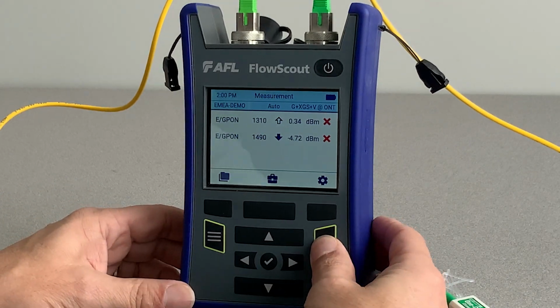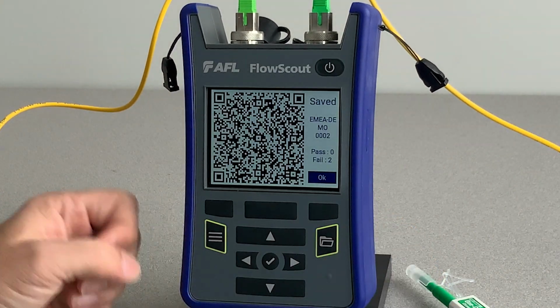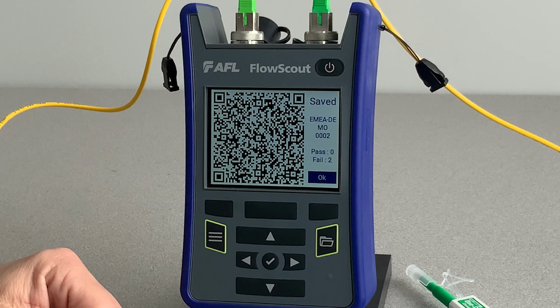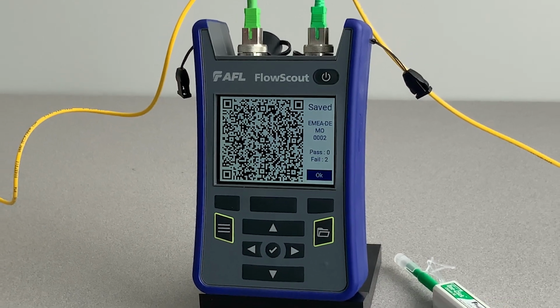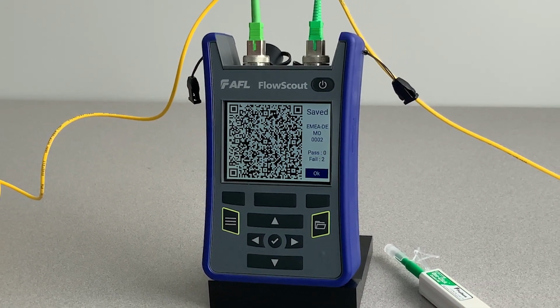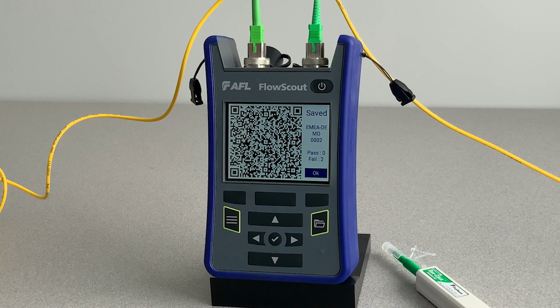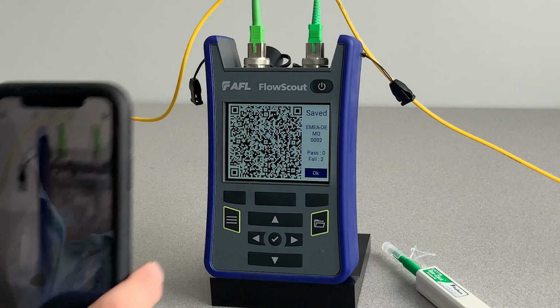If I need to save the results, it's very easy. I press one button to save, and then I can also generate a QR code. This will have the ability to then transfer the data via a QR code to a smart device, either Android or iOS. And it's very easy to transfer that data.